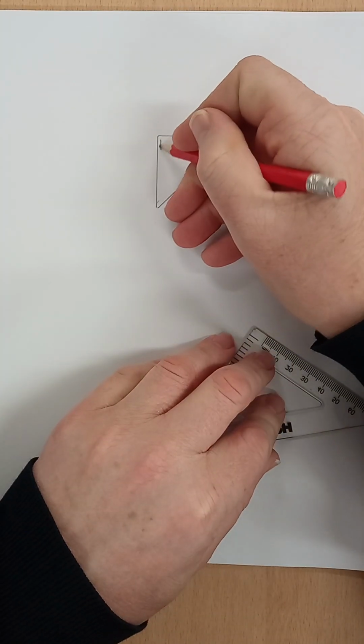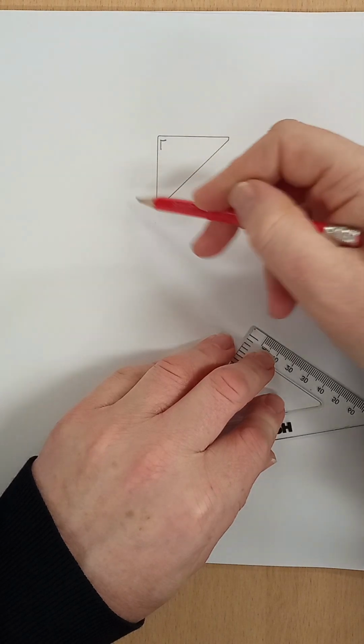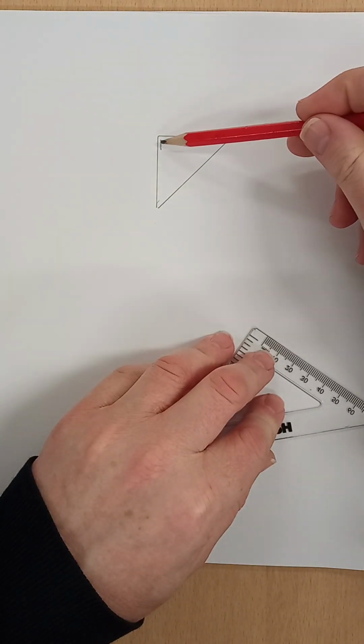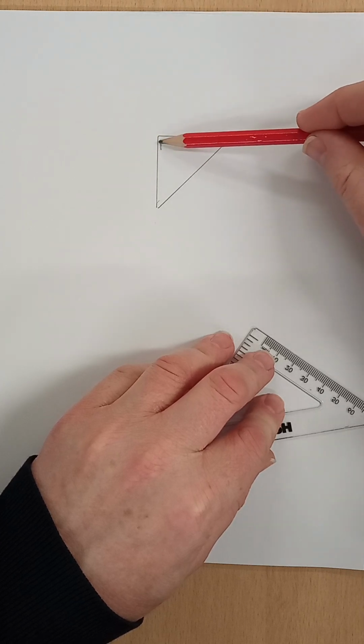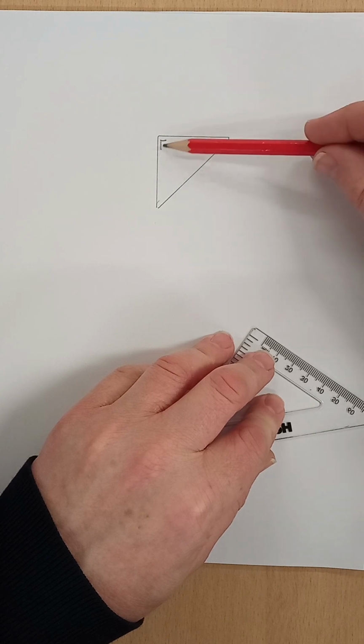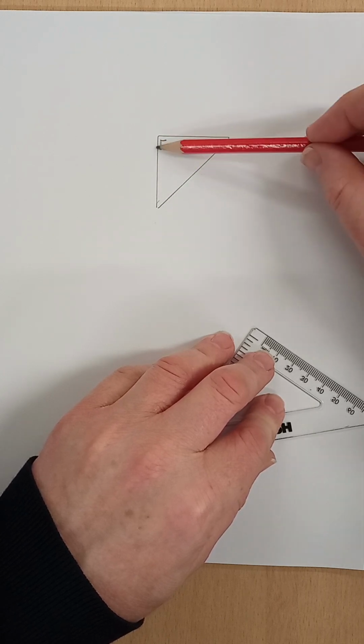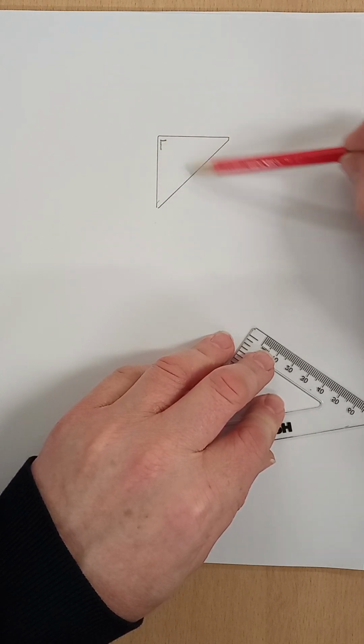So here we have a right angle triangle. A right angle triangle is a right angle triangle because one corner has a 90-degree angle. Okay, now what's important to note is the side opposite it will always be the longest side of a right angle triangle. It'll always be the side opposite the 90 degrees.